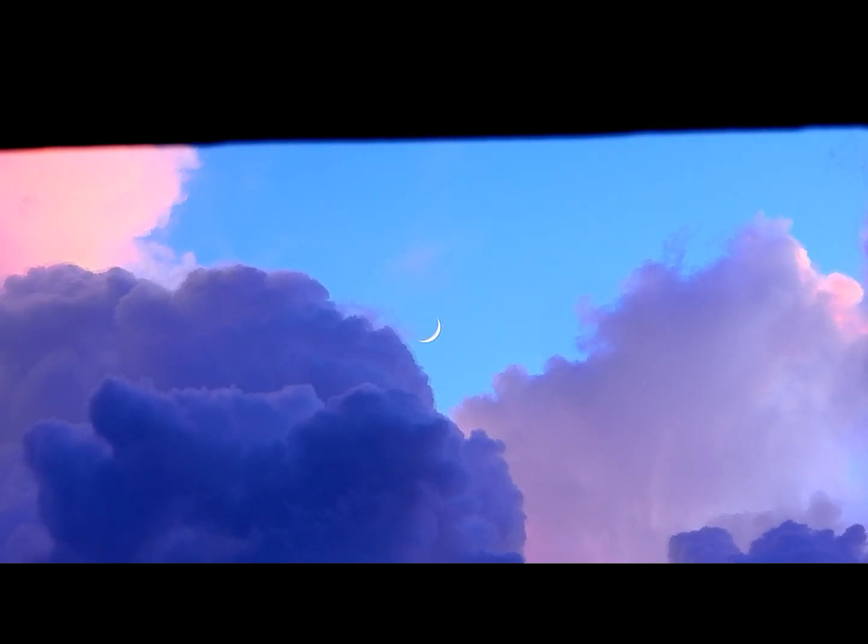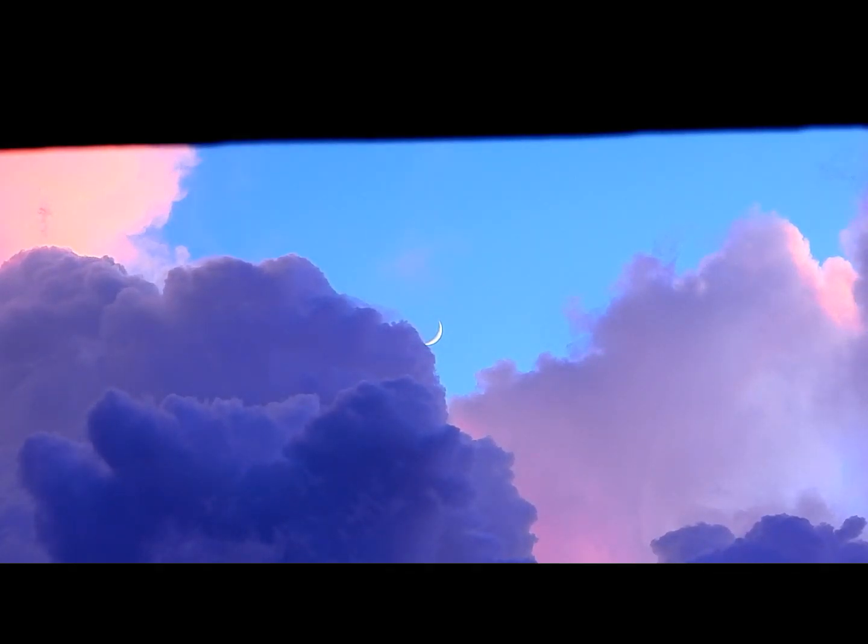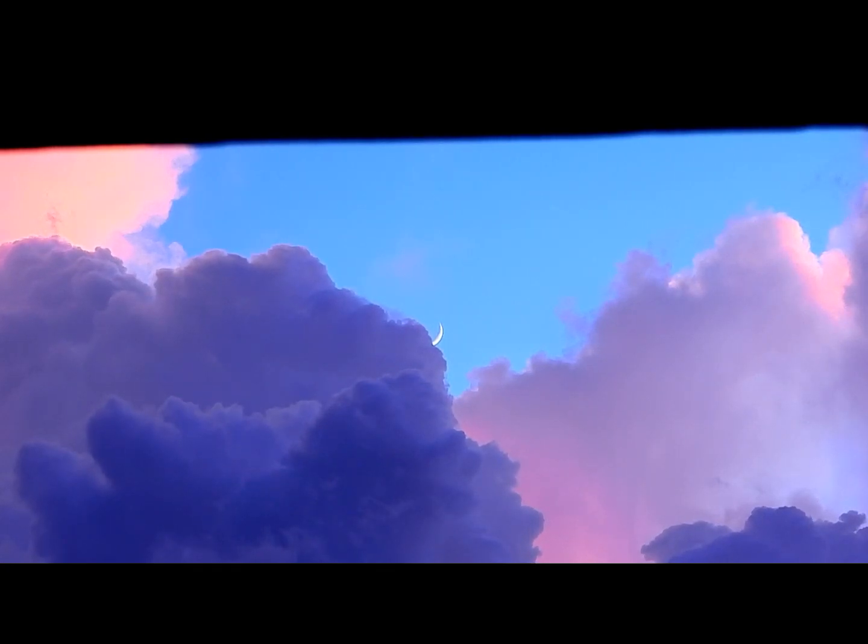Again, you don't have to agree with me. You can totally disagree with me. That is absolutely fine. But the thickness of these clouds, too, should be blocking out all of that light.